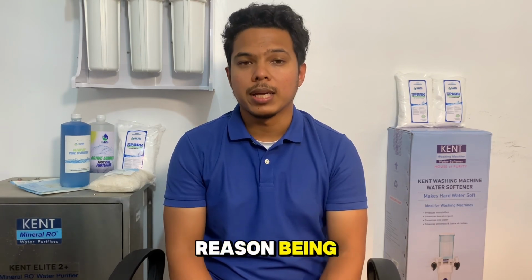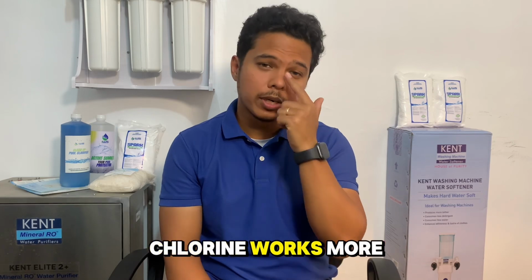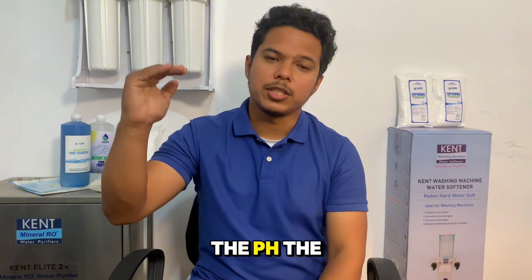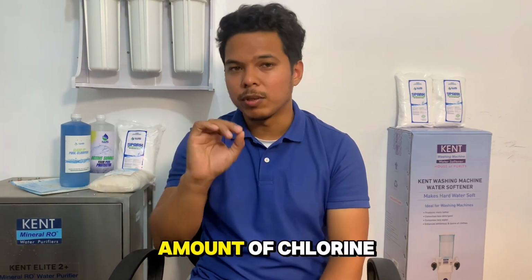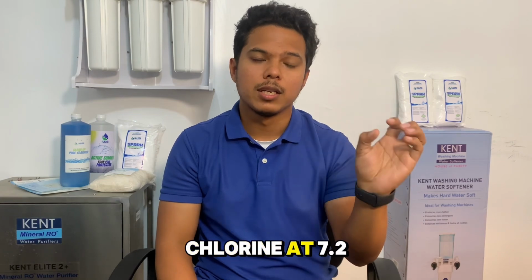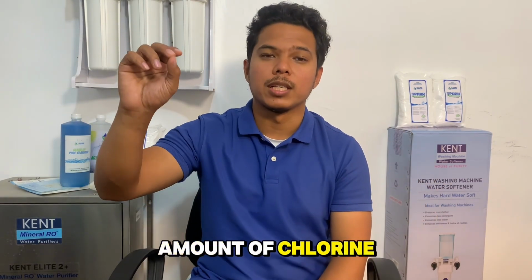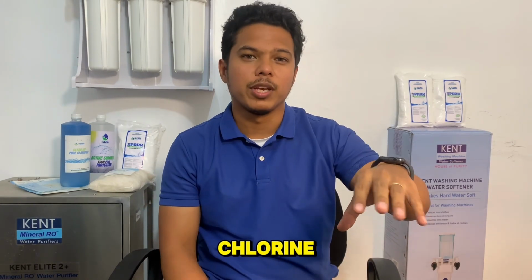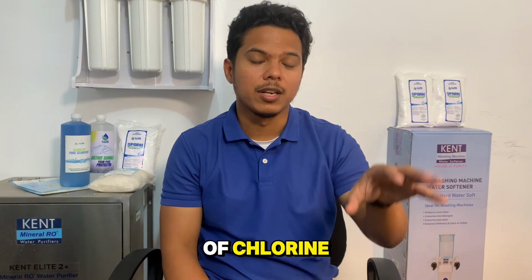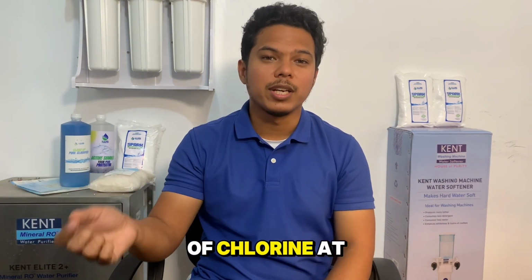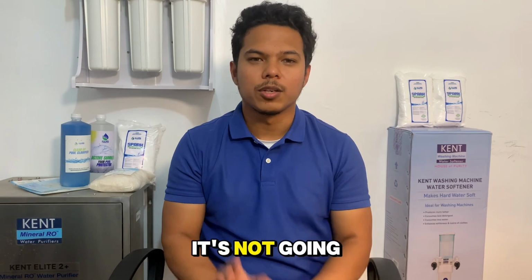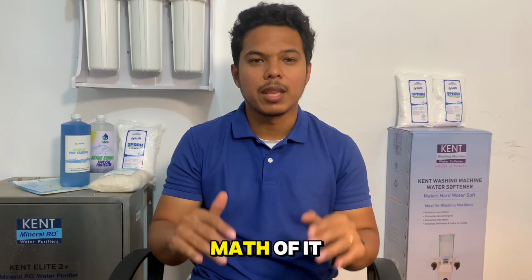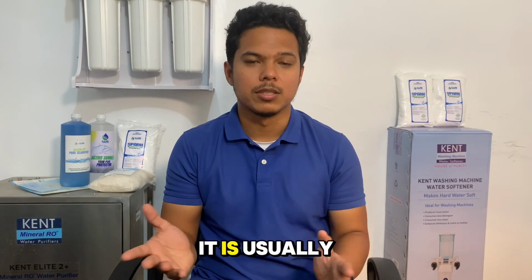The only reason is that chlorine works more efficiently at a lower pH. Even if you have the same amount of chlorine at 7.2 and at 7.8, the efficiency is quite different. If you add 100 grams of chlorine at 7.2, it might work as 100 grams. But at 7.8 or 8, it's not going to work as 100 grams. It's probably going to work as 50 grams. We won't go into the math or the science behind it, but that's how it usually is.